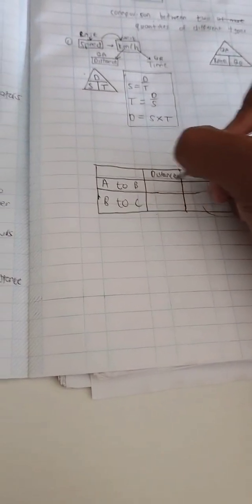So let's look first at distance, because that is one of the units that is there.